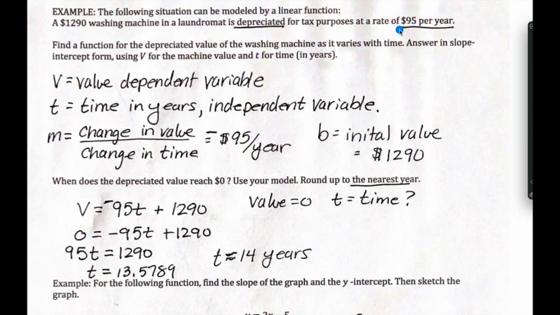So when we set up our equation, we want to make sure that there's a negative in front of that $95 per year because it's going down $95 per year. So find a function for the depreciated value of the washing machine as it varies with time. Answer in slope-intercept form using V for the value and T for the time.